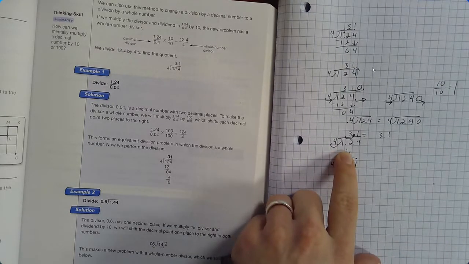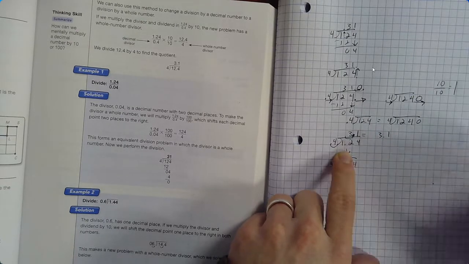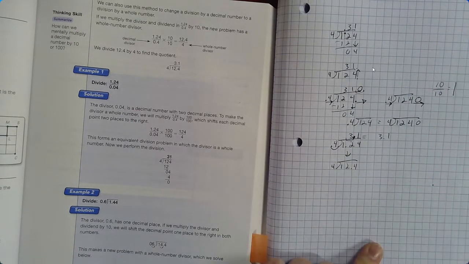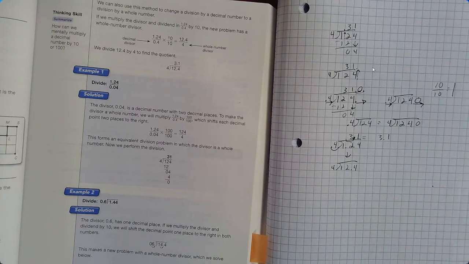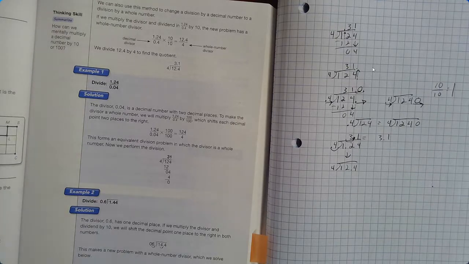Okay, either of these are the same. You can move that decimal over at the end, or you can move the decimal over in the beginning, whichever you'd prefer to do. Okay, either way, it gives you in the end a division problem that is just one decimal. And that allows you to be able to actually solve it.